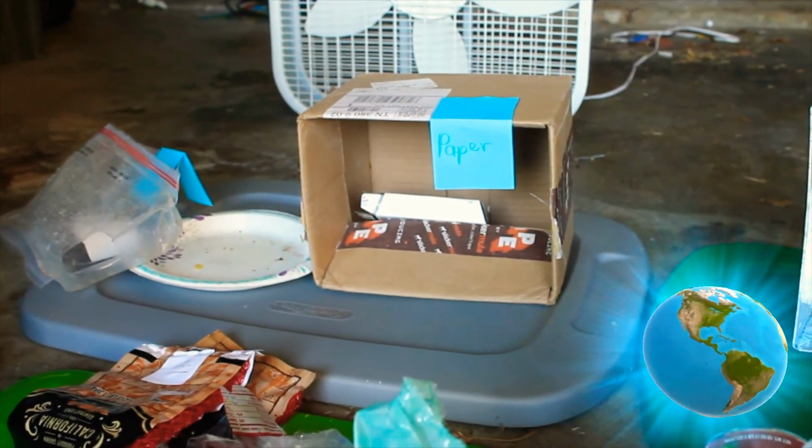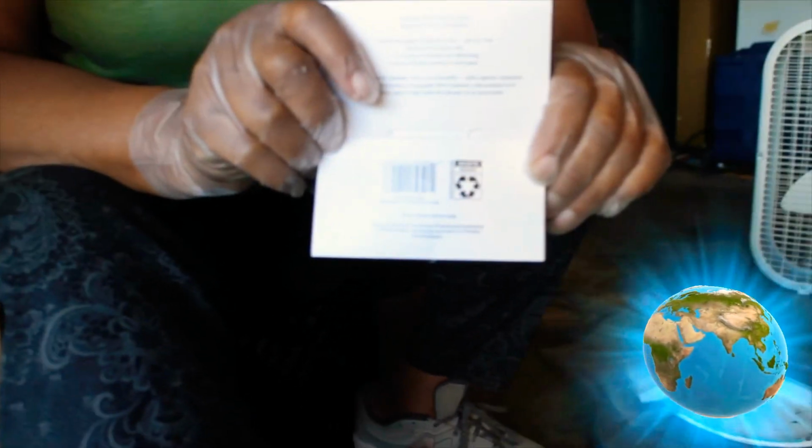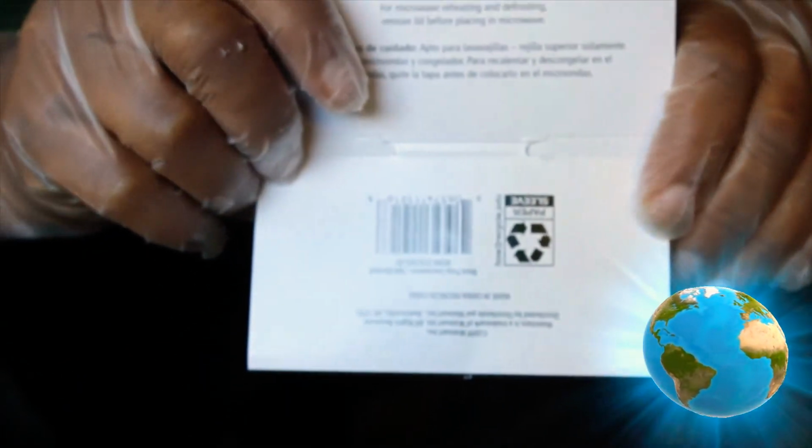Okay? And again, I bought some plastic containers to store some food. You can see this too has the symbol. So it is recyclable. So I'm going to put it right here in the box.